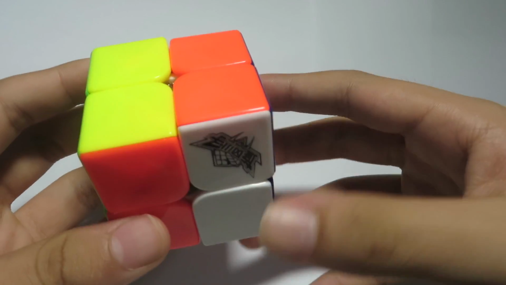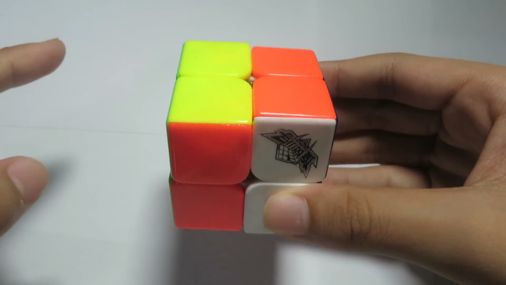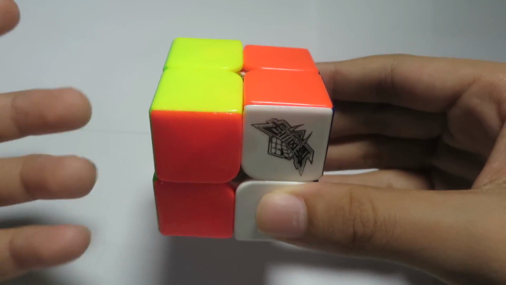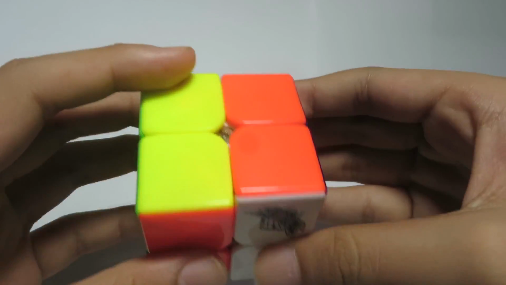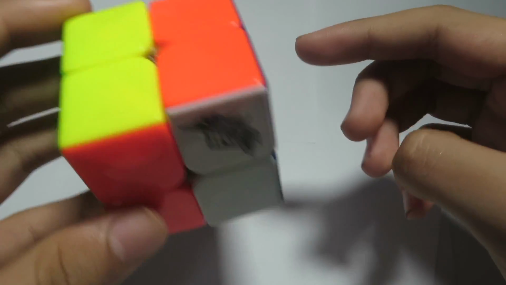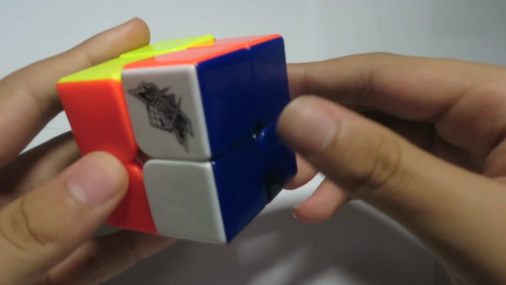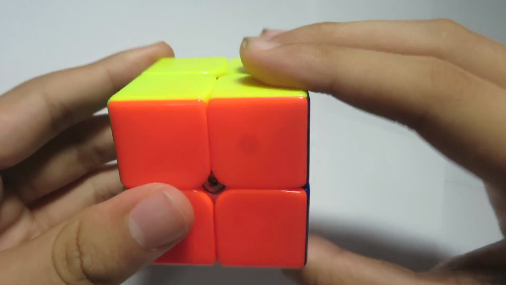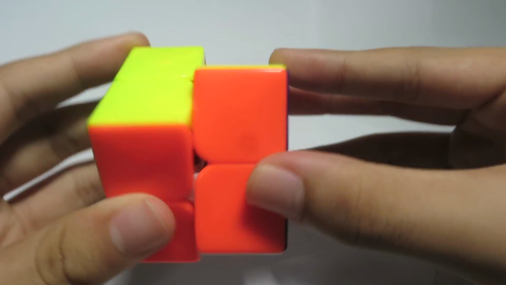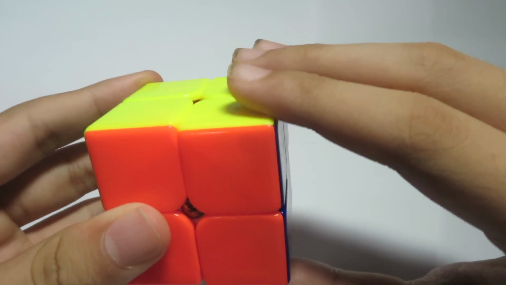And when it's counterclockwise, that means R prime. In a text space, it's basically an apostrophe. So every time there's an apostrophe after a letter, it means prime, which is counterclockwise. So this is R, this is R prime. Same thing, R2 means 1, 2, that's twice.